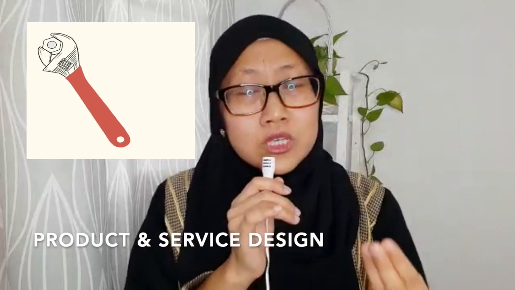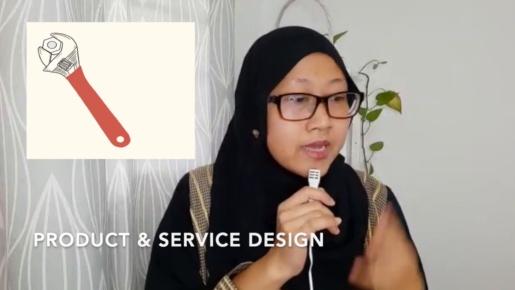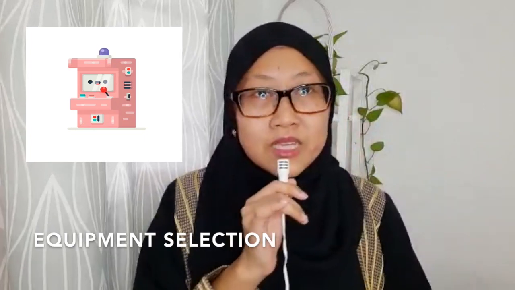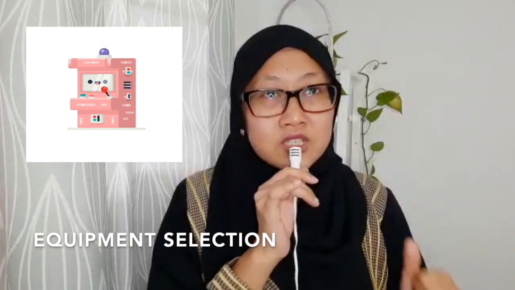You can also use the decision tree to decide the vendors for your product design and also for your service design. Who is the better supplier? Who gives better promotion? Who gives better alternative? You can use decision tree. And number 4, you can also use decision tree when you want to select equipment for your manufacturing plant, for example. So which equipment gives the better benefit, gives a better return? So you can use decision tree analysis.